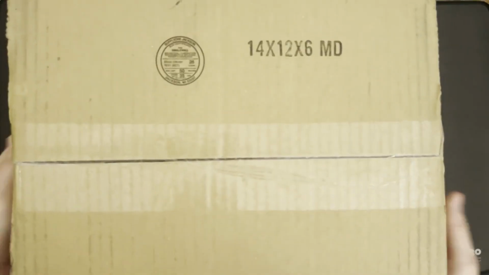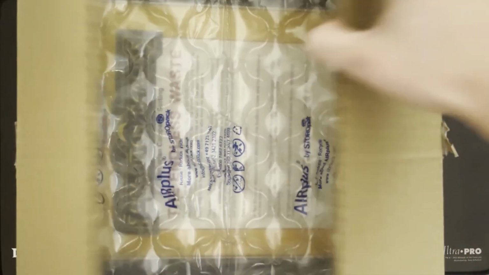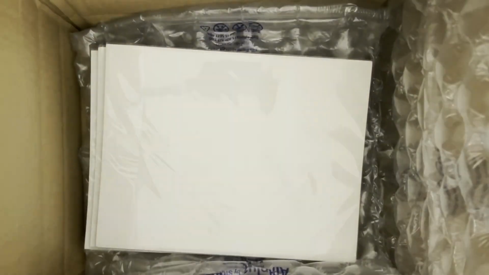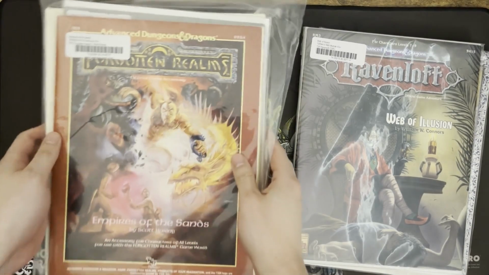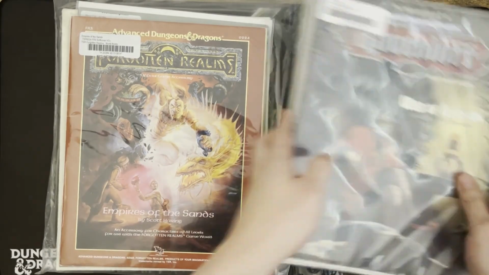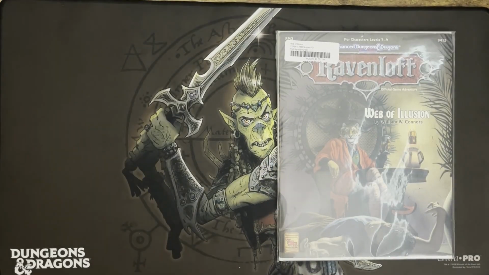So without further ado, here's more low effort unboxing. So once again, I received a few things from Noble Knight Games. So let's look through these books individually. Let's start with the Ravenloft adventure called Web of Illusion.